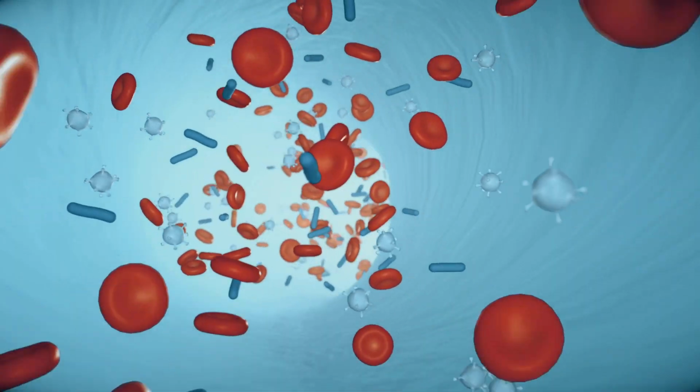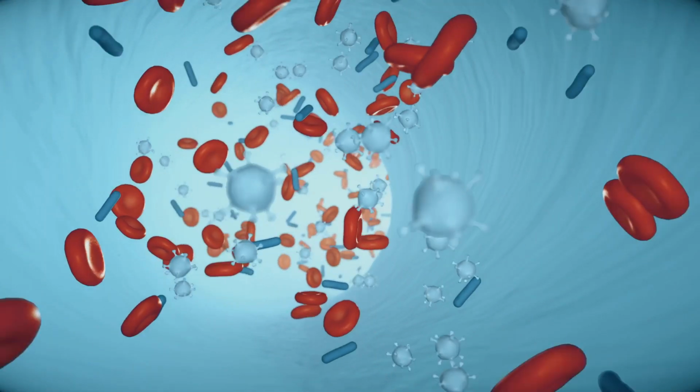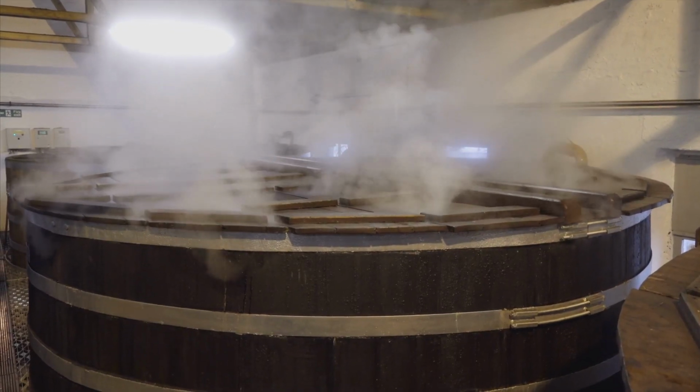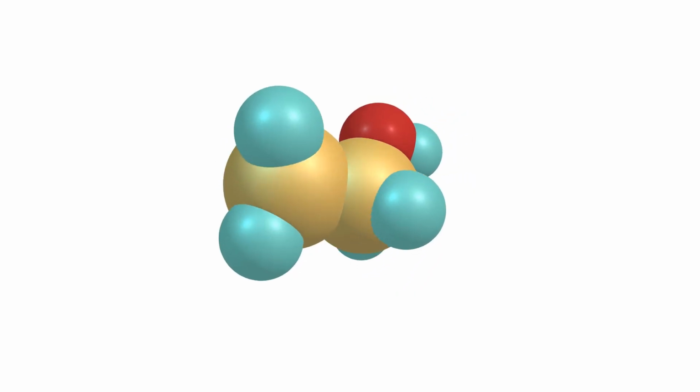As alcohol circulates in the bloodstream, it reaches the liver, where it encounters a group of enzymes responsible for its breakdown. The primary enzyme involved is alcohol dehydrogenase, or ADH, which converts ethanol into acetaldehyde. Acetaldehyde is a toxic byproduct of alcohol metabolism, even more toxic than alcohol itself. It is responsible for many of the unpleasant hangover symptoms like headaches and nausea.